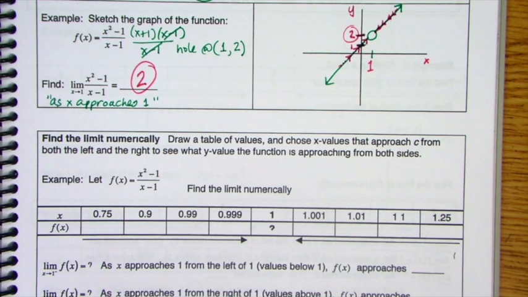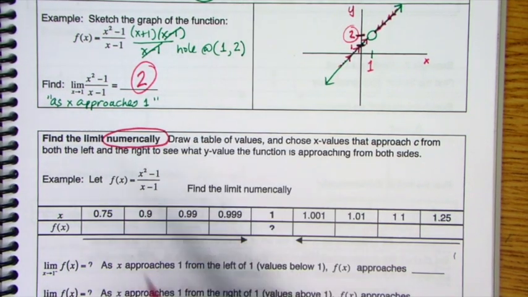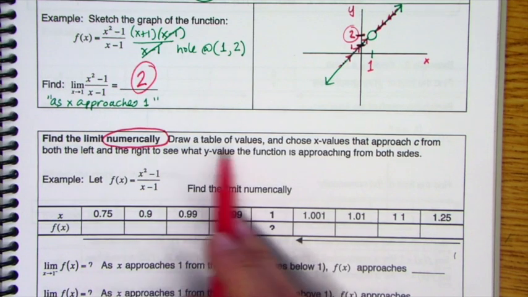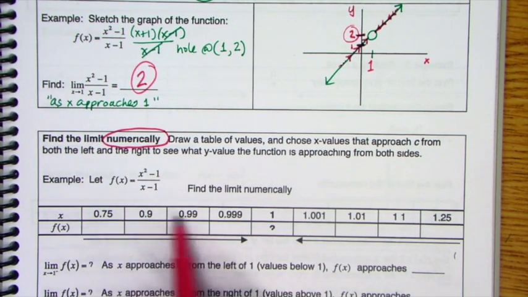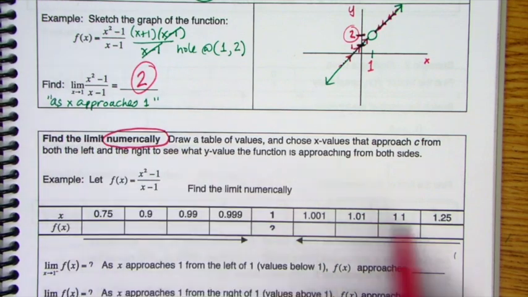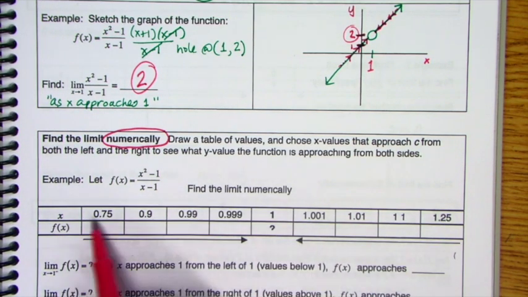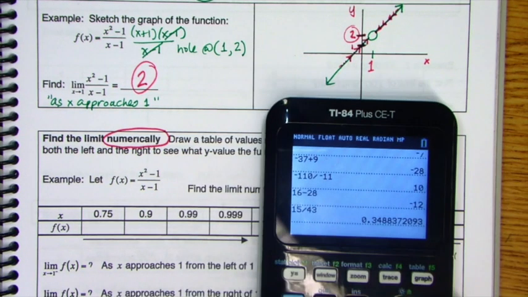Okay? We can also find that same limit in a method called numerically. So to find a limit numerically, you draw a table of values. And again, you're going to choose x values that are getting closer and closer and closer to the x value that you want. Again, we're looking for that x value of 1. And from the right as well. So values that are getting closer and closer from the right, values that are getting closer and closer from the left. Now, this is one of the only things you guys are going to use calculators for in this whole chapter. We really don't do a lot of calculator stuff.